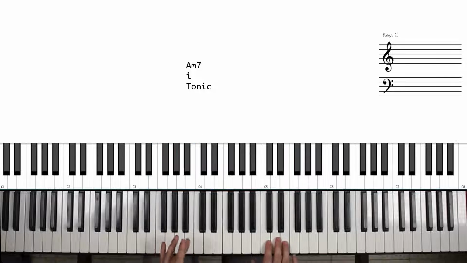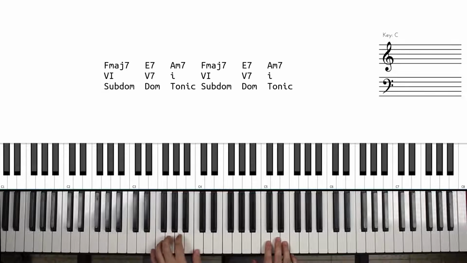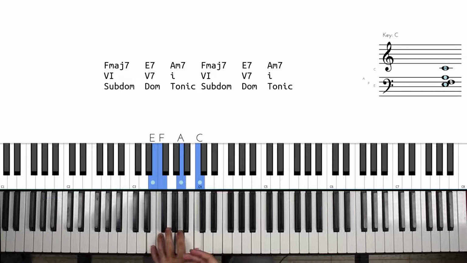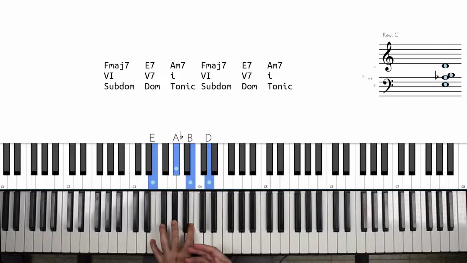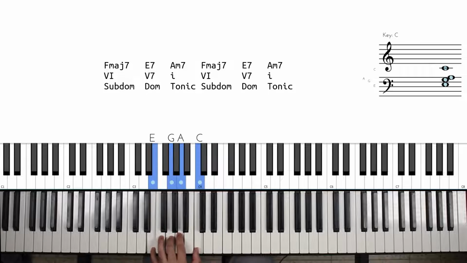Now, this sounds very boring, because it is, but how about we add a subdominant to a dominant twice? So we're in the key of A minor, and we can play an F major 7 for the subdominant, to an E dominant 7 for the dominant, to an A minor 7. And we repeat this twice.